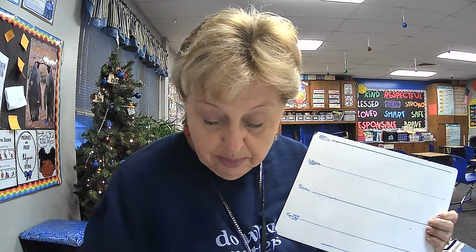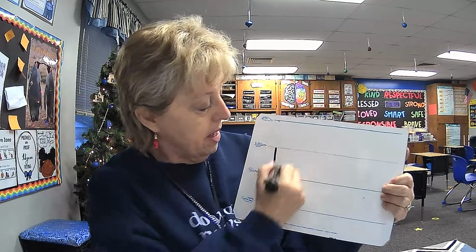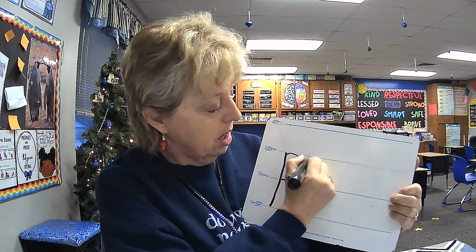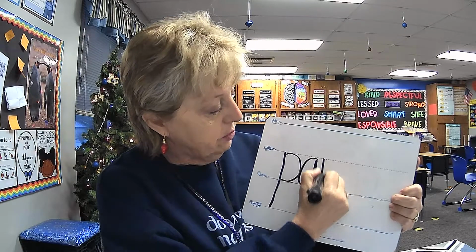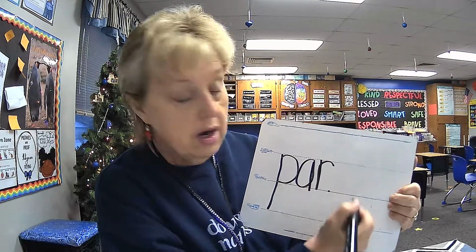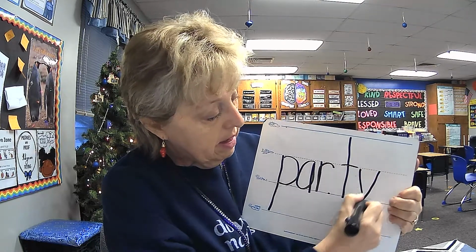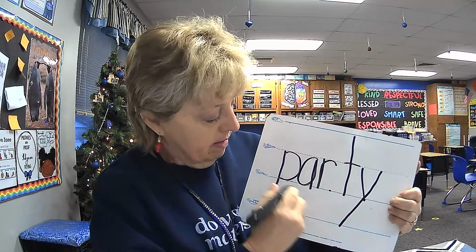Okay, the next word we're going to practice is the word party. Echo me, party. I went to a party. First syllable, par. Second syllable, ty. Party. Okay, par, P, AR. And since we know we have to divide it after the R-controlled sound, we put our dot right there. Par, ty. T-Y. Party. So let's scoop it.